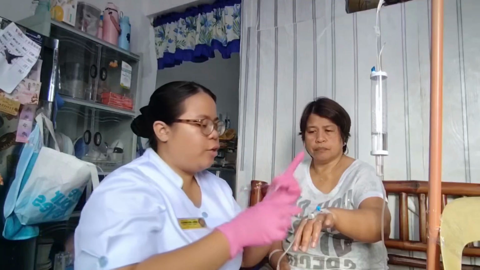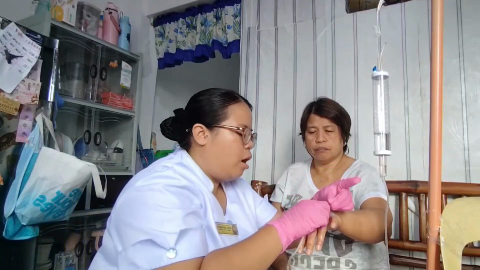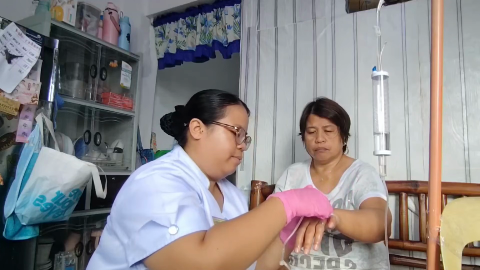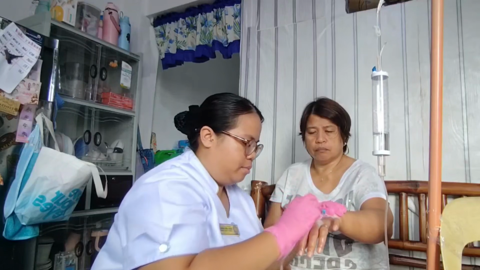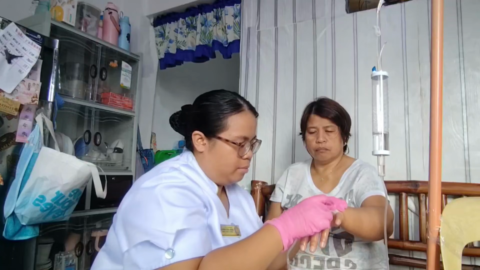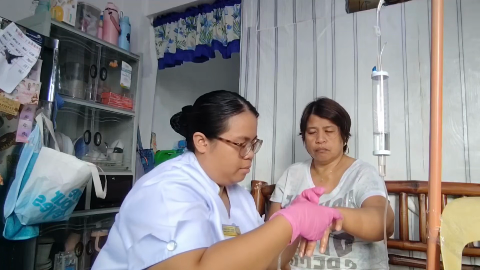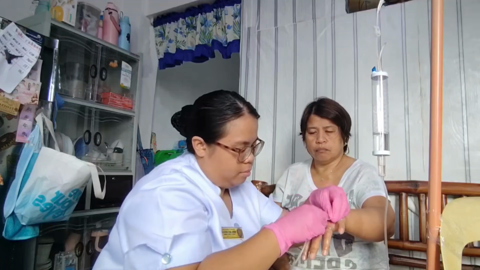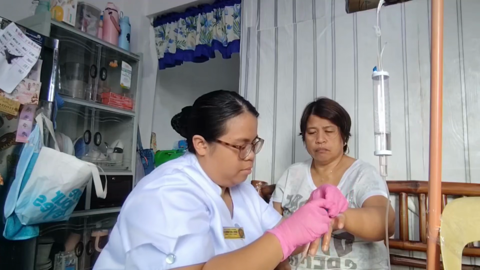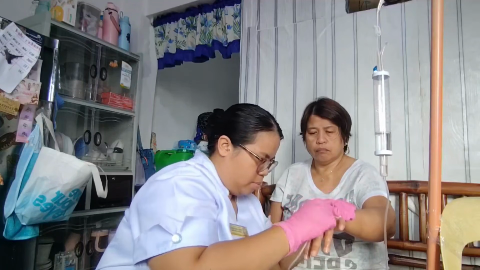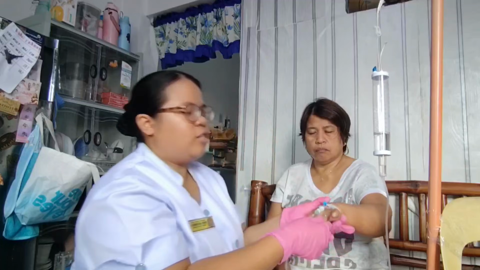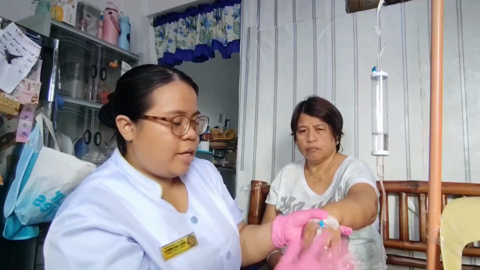Make sure that it is secured so that it will not be pulled out easily. Okay, so now it is secured.